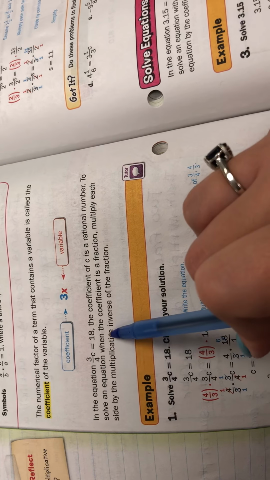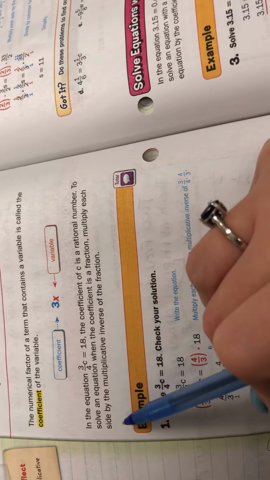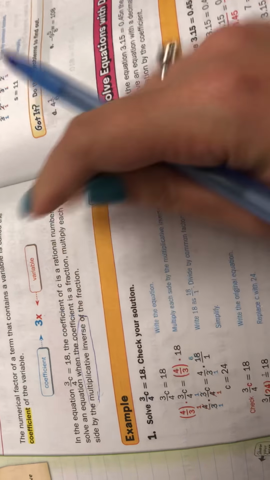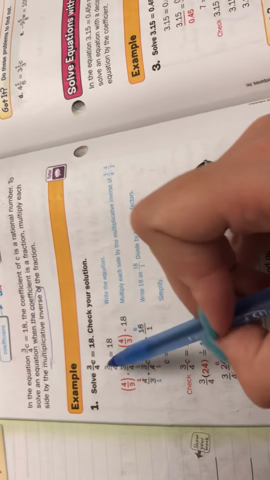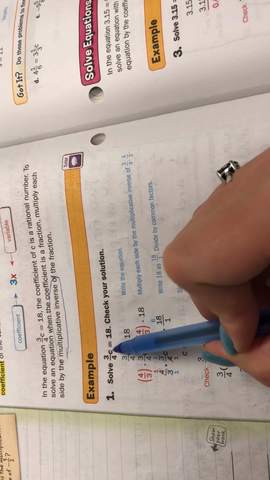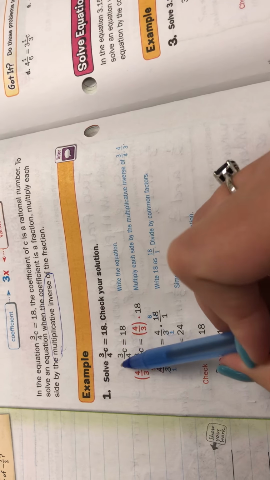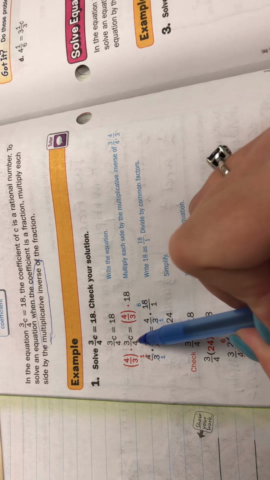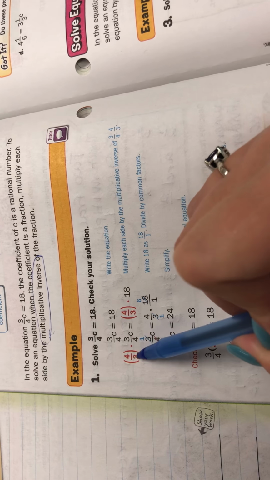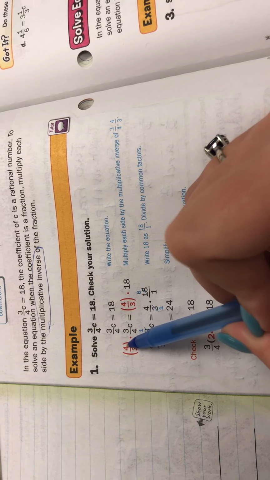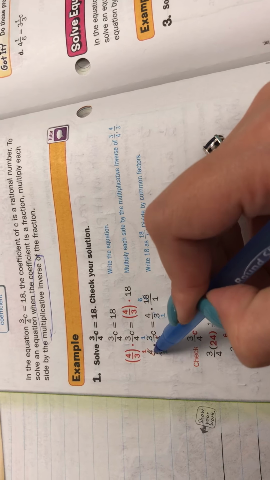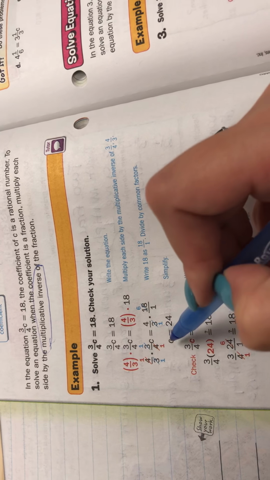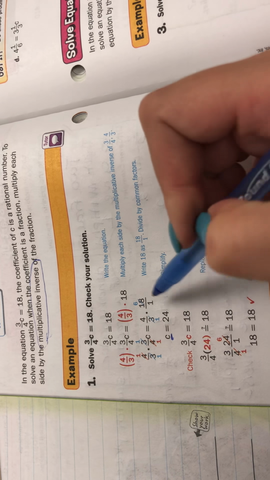And the equation can be solved when the coefficient is a fraction by multiplying by the multiplicative inverse. There's our vocabulary word. So now we are going to solve the equation. We have 3/4 c equals 18. To solve this equation, I have to use the multiplicative inverse of 3/4, which is the reciprocal. So I'm going to flip 3/4 and I'm going to get 4/3. When that happens, notice the 4 divides by 4 to get 1, 3 divides by 3 to get 1, so I'm left with just the variable c.